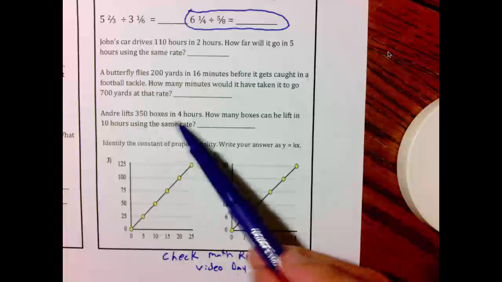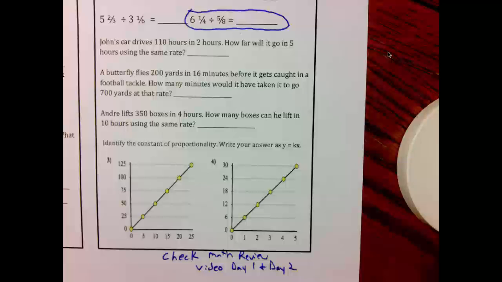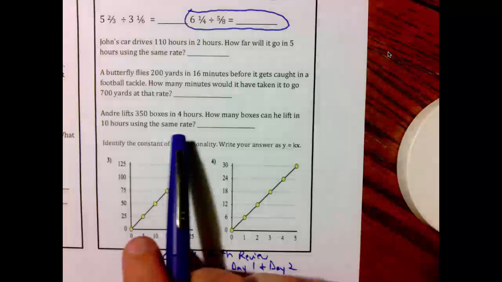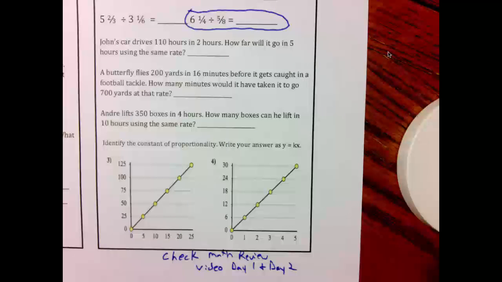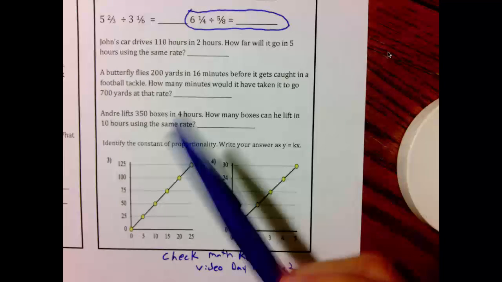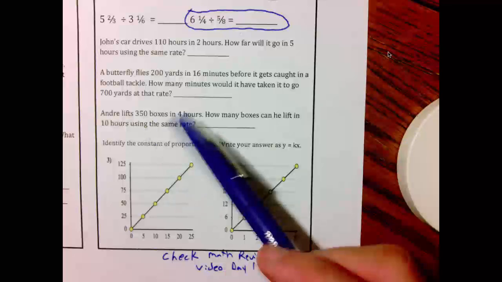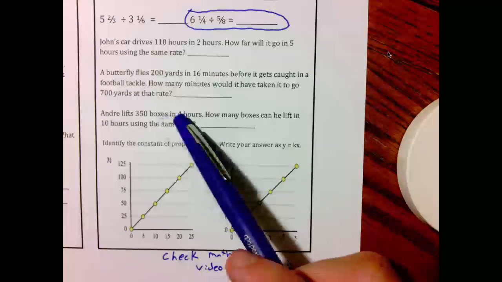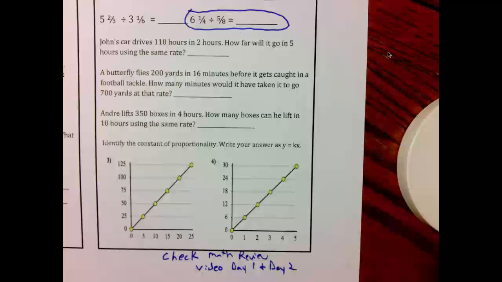Andre lifts 350 boxes in 4 hours. It says Andre lifts 350 boxes in 4 hours. At this rate, how many boxes can he lift in 10 hours? Well, a couple ways I can do this. I can find his number of boxes per rate by doing a division, 350 divided by 4, or I can employ a proportion and cross multiply, because this clearly is a proportional relationship.